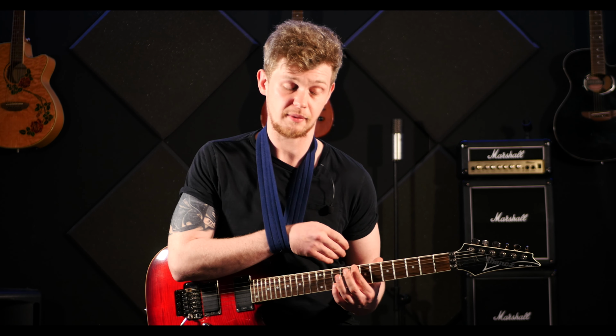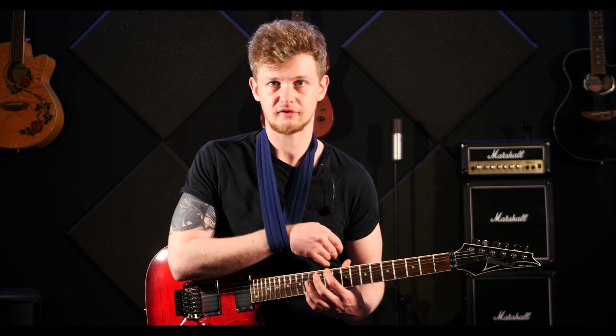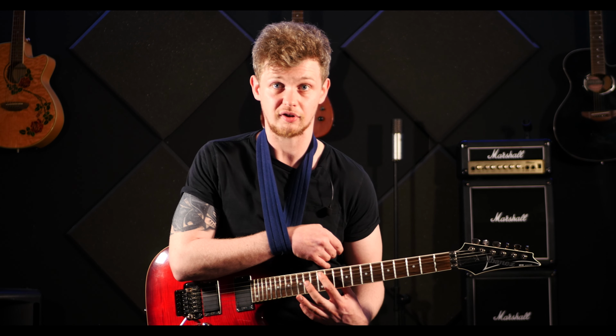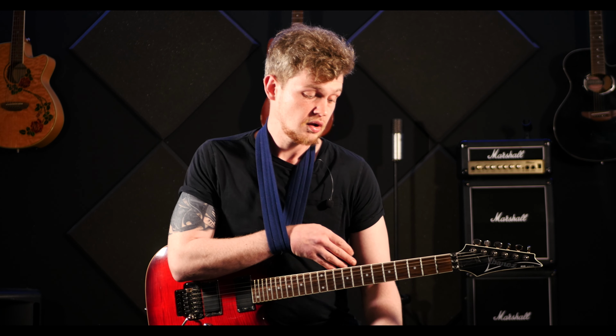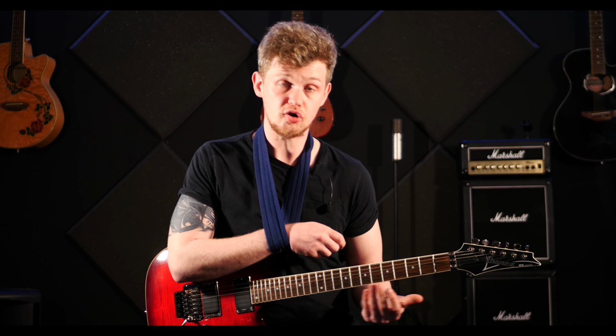So the next fret, A. Next fret, A sharp. Next fret, B. Next fret, C, because B doesn't have a sharp. Next fret, C sharp. Next fret, D. Next fret, D sharp. And you're at your octave, which is what the double dot represents on a guitar, of E.